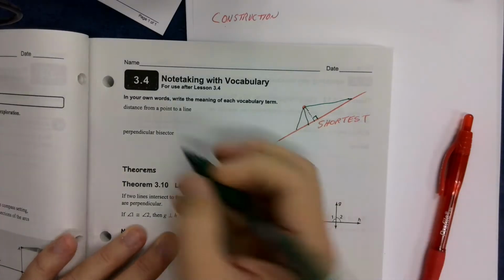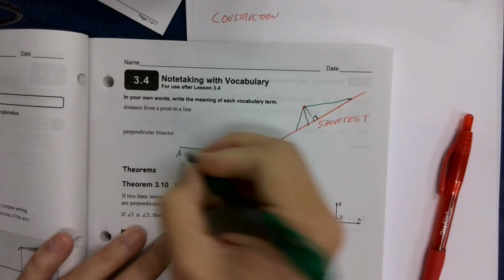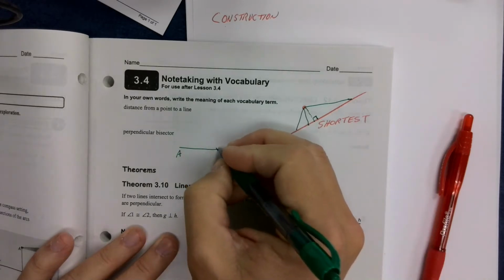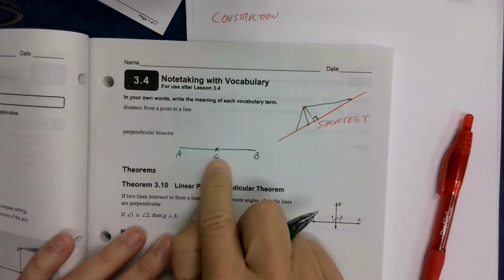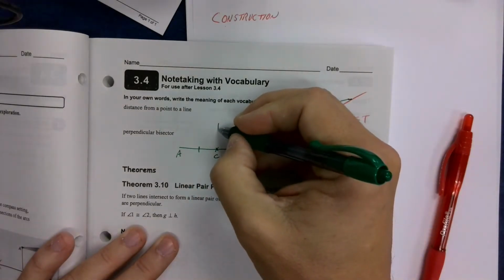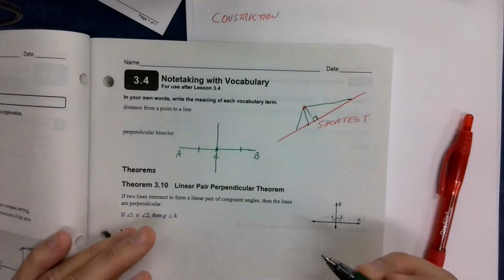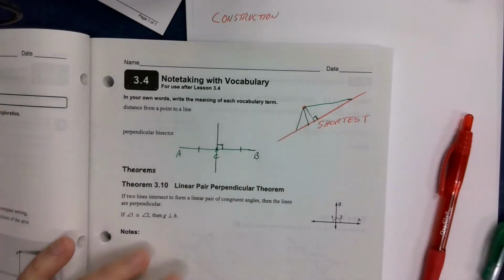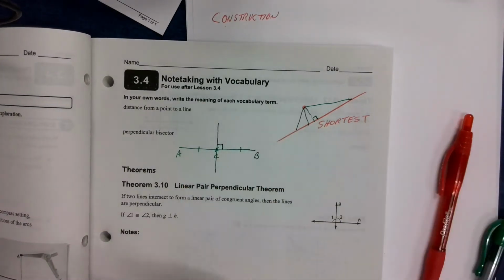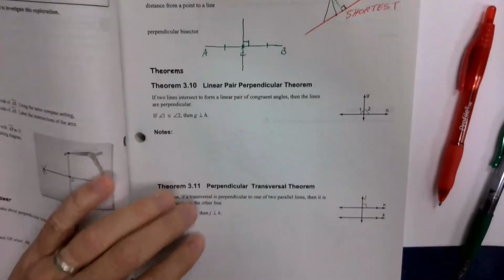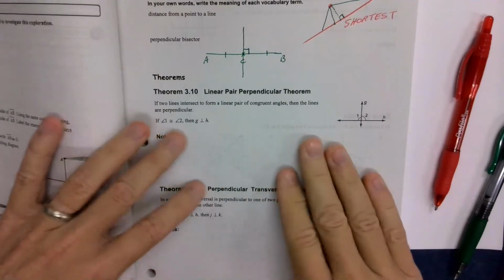You guys know we've already talked about this before, but a perpendicular bisector, say I have a segment right here, AB, and if I want a perpendicular bisector, then I have to have a point C that's in the middle so that that segment and that segment are equal. And then I have to have another, whether it's a segment, ray, a line, I don't really care, that goes through that midpoint so that it forms right angles. And I'm going to do a couple constructions again that we've done in class, just to kind of remind you of how to do those perpendicular ones. Okay?